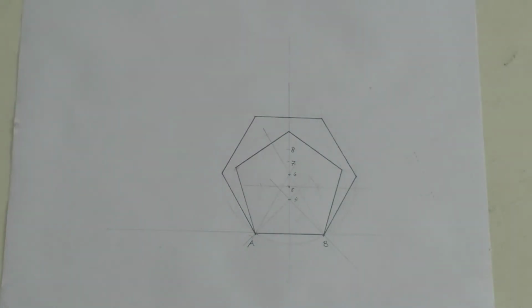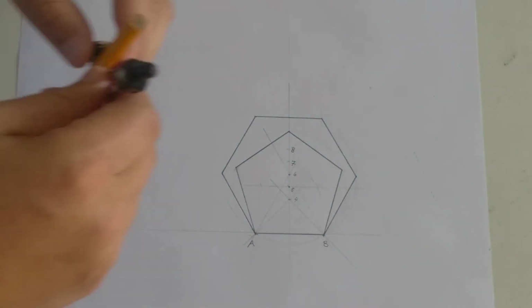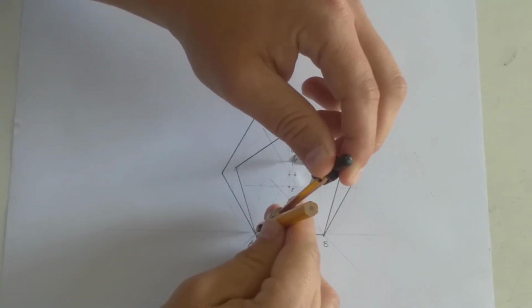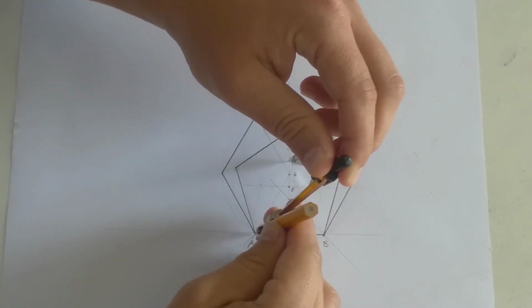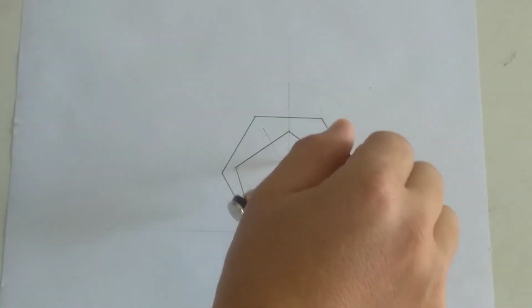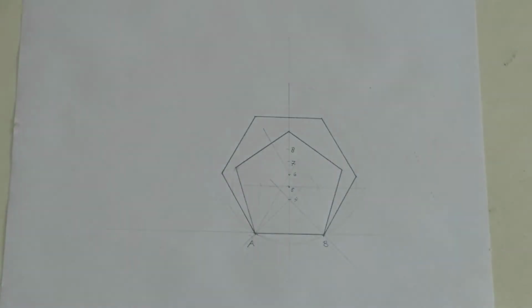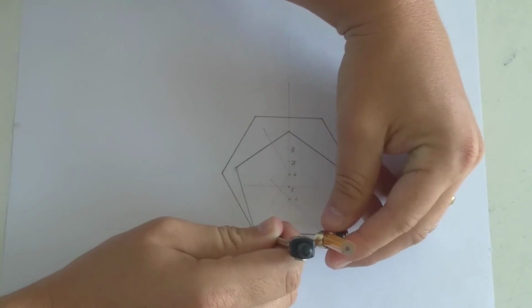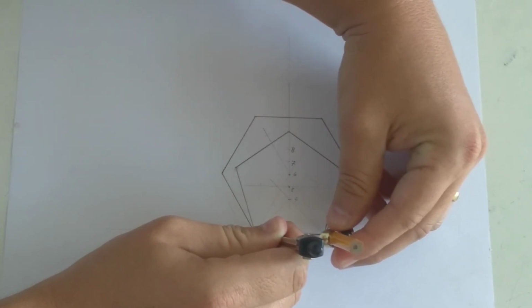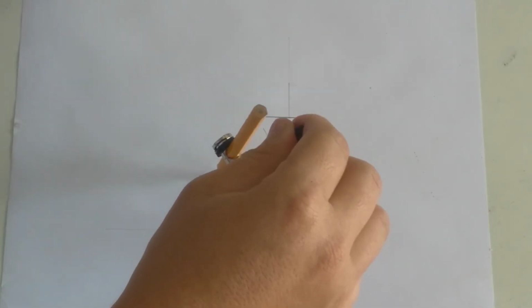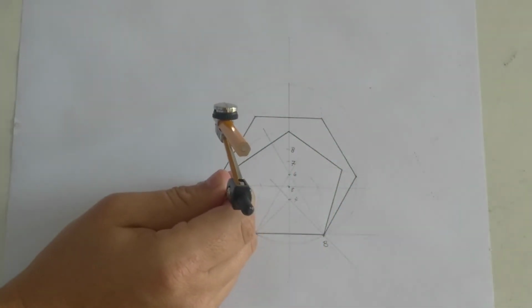Point 7, we draw the circle that will circumscribe the heptagon. So again, the process is repeated. You open it to A and it will pass through B, and you draw the circle that will circumscribe the heptagon. So open your compass from A to B and mark off on the circle that was just created.